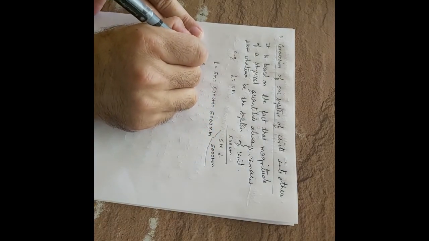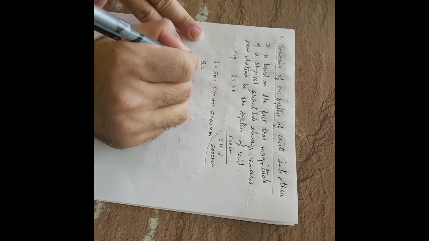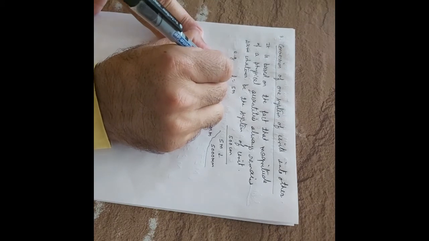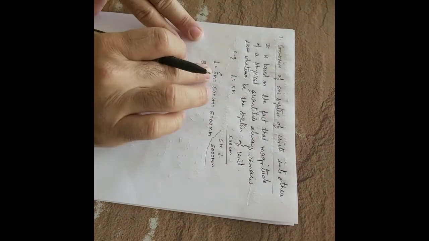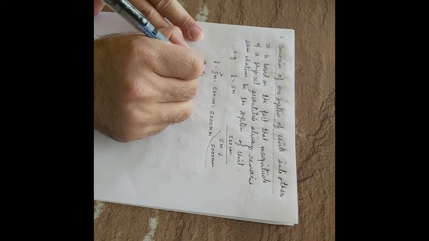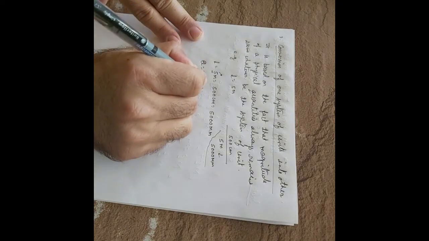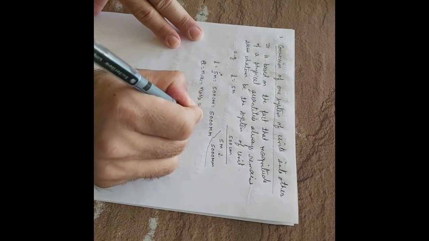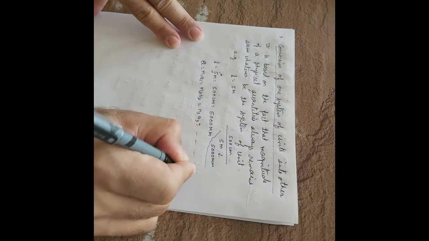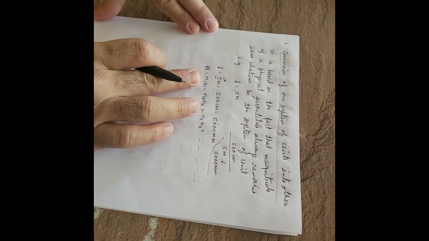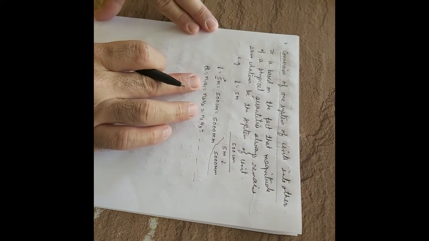So if I say Q is a physical quantity, then what is 5 here? 5 is its numerical value. And what is meter? Meter is the unit. So I can write Q equals n1 u1 equals n2 u2 equals n3 u3 and so on. n stands for the numerical value and u stands for the unit.